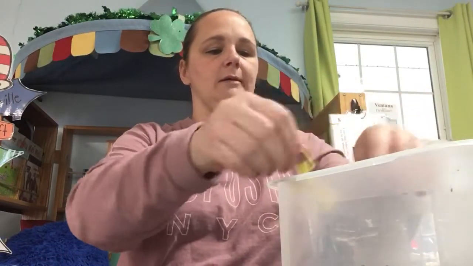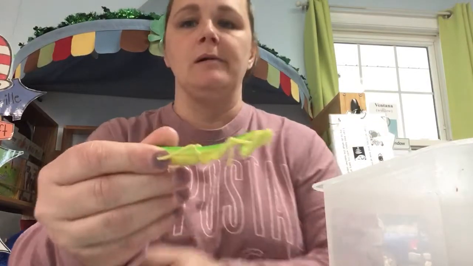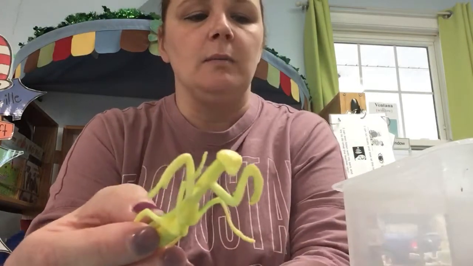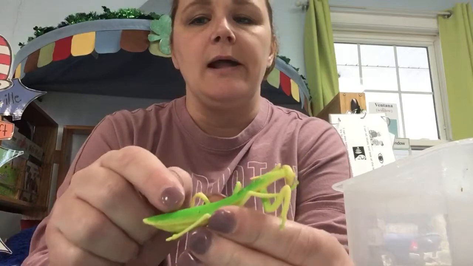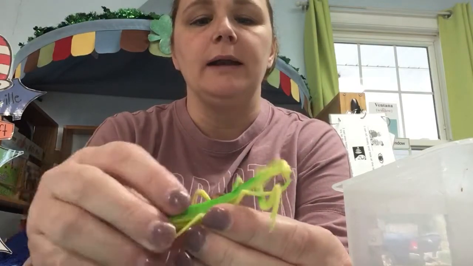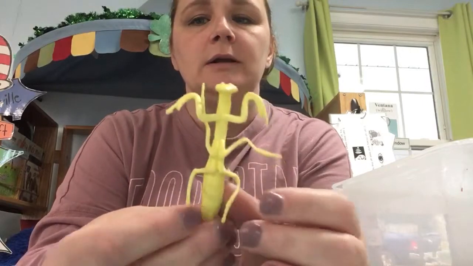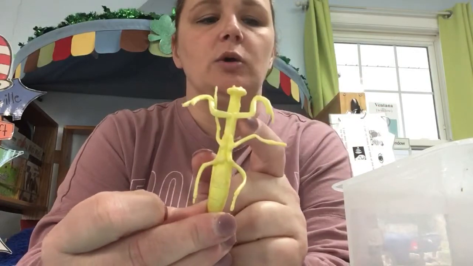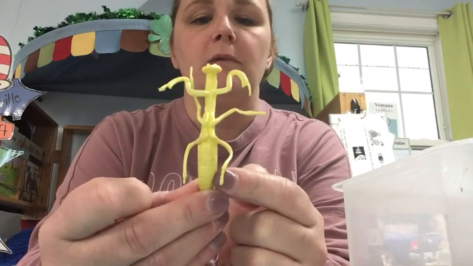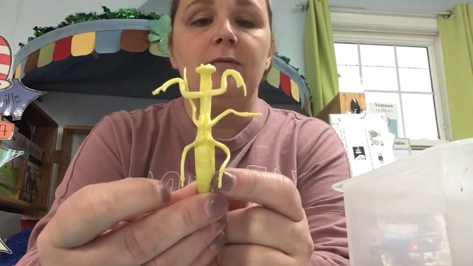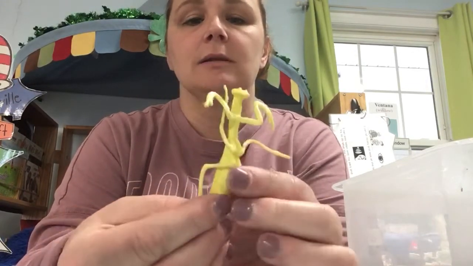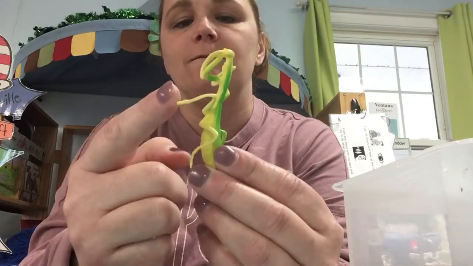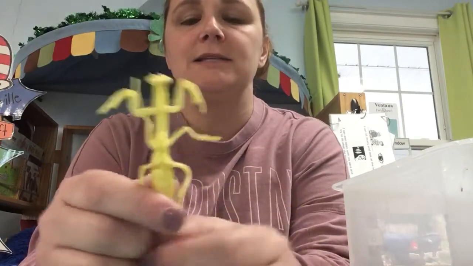Oh, this is a good one. Does anybody know what this is? Let's see. Does this animal have an exoskeleton? It has some, it's a hard part on its body. Let's turn it over. Does it have 3 sections? It has a head, it has a thorax, and it has an abdomen, right? So that's part of an insect. Let's count how many legs it has. 1, 2, 3, 4, 5, 6. Okay, so it has 6 legs.